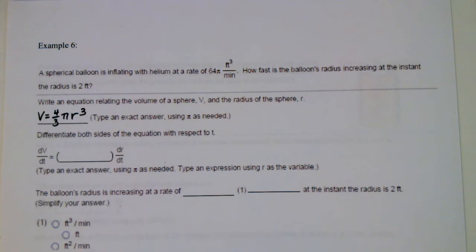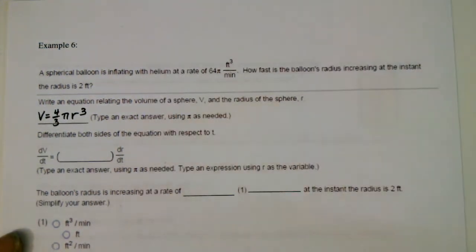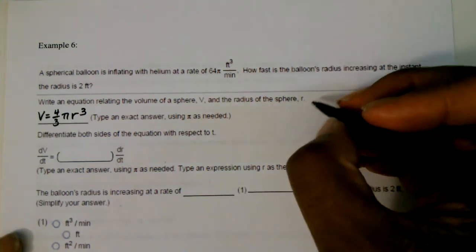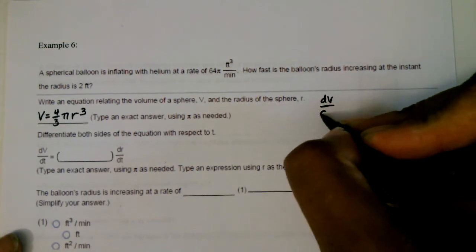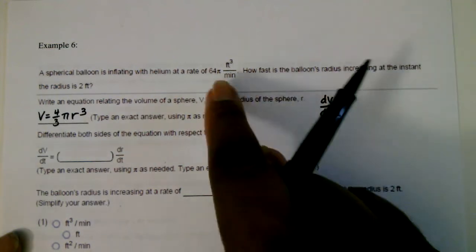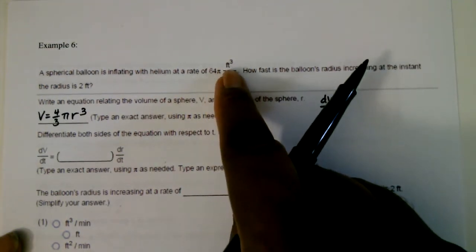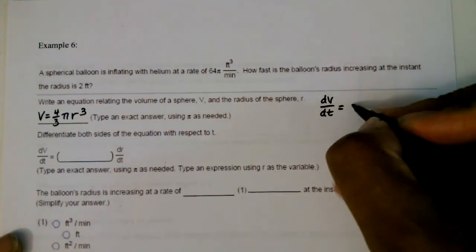And I probably didn't write down what we have given right here. Let's see here. The sphere is inflating at a rate of 64 pi cubic feet per minute. That would be dV dt, because that's the volume. And I can tell because it has cubic feet. So that has to be volume. Usually volume is going to be in some cubic unit.